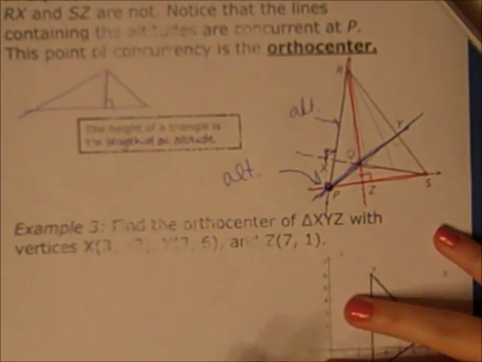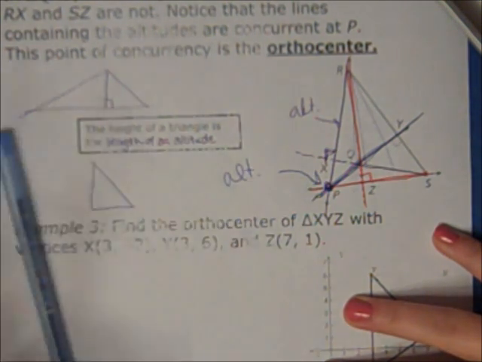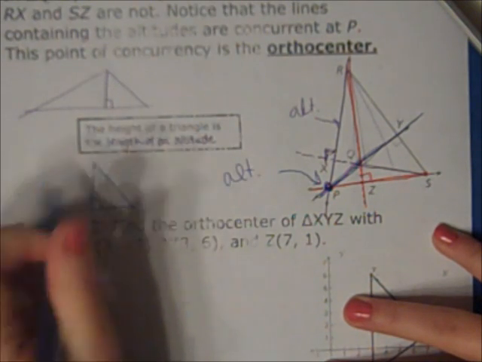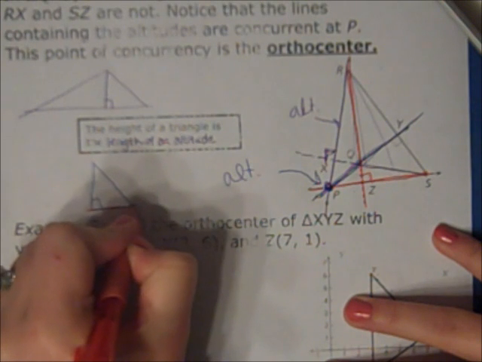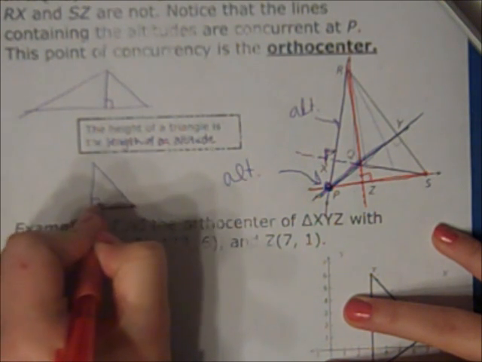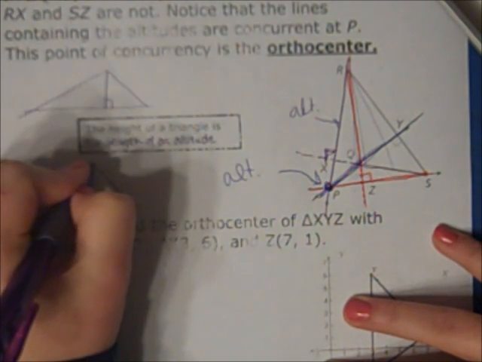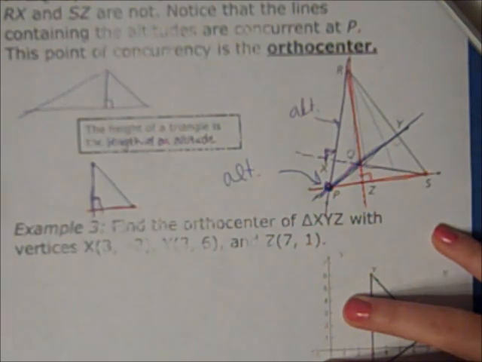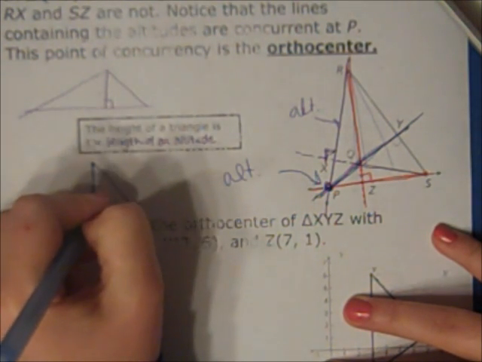If you have a right triangle, it is very easy to do because the legs are already two of your altitudes. This is your right angle right here. So this is one altitude. Look, it's going from a vertex, and it's perpendicular to the opposite side. Same can be said for the other side. This is going from a vertex, and it's perpendicular to the opposite side. Then I could draw my third one in here like this.